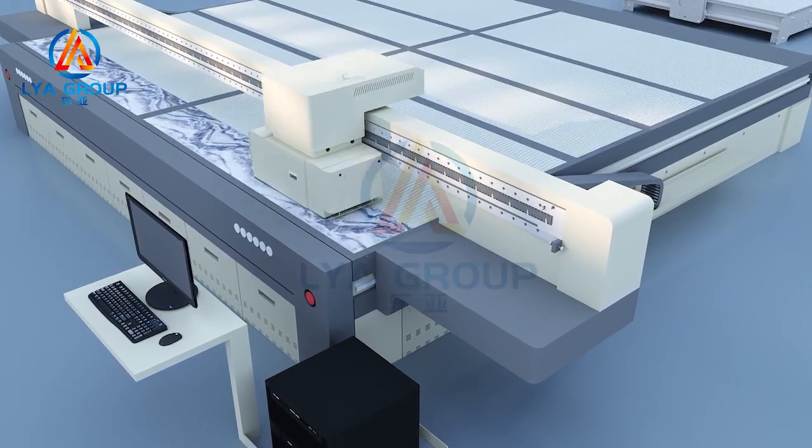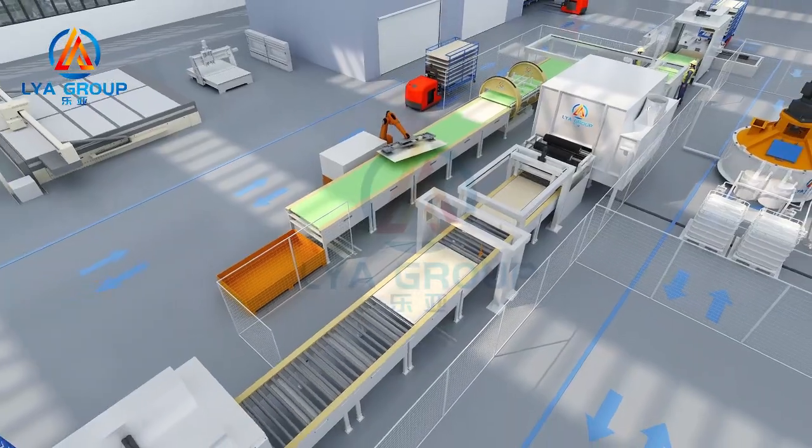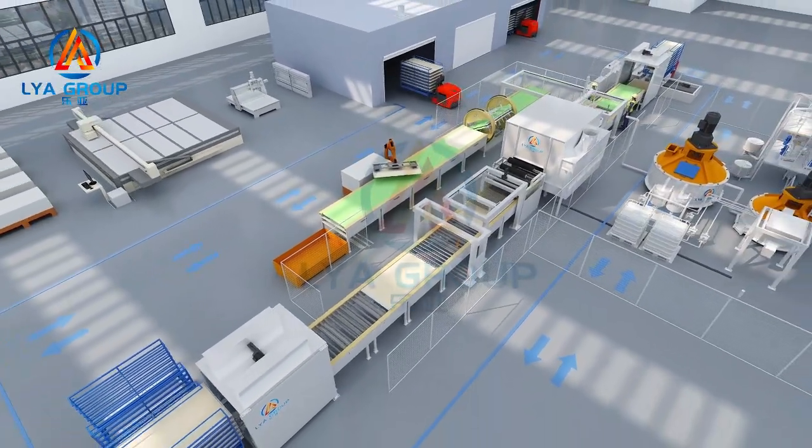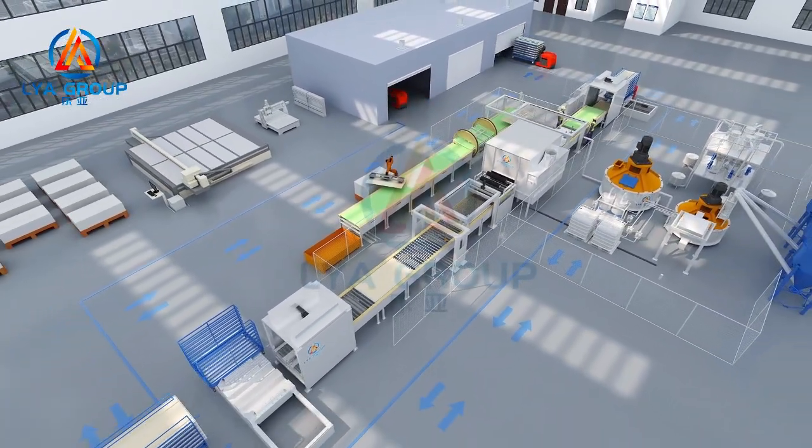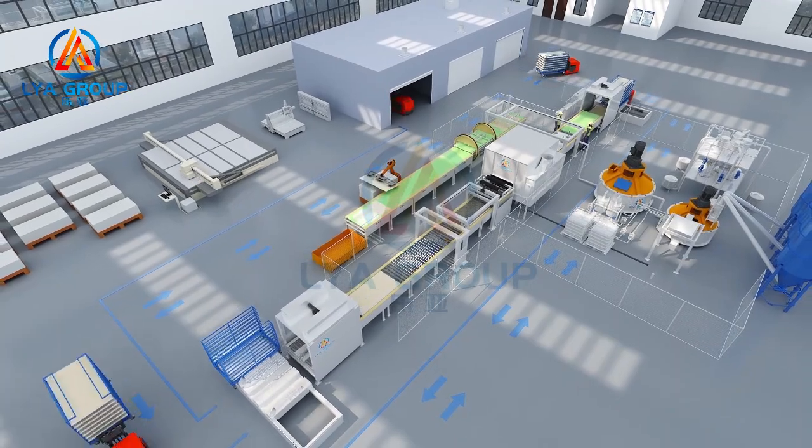Laya offer complete solutions for flexible stone production, including equipment, molds, technical training, factory design, and finished flexible stone products.